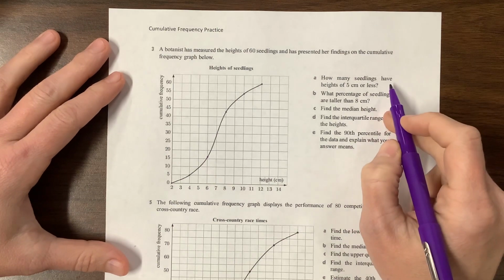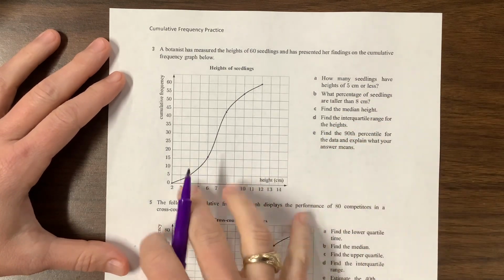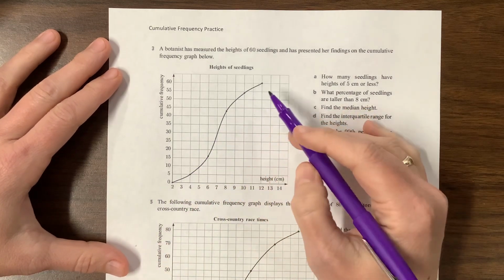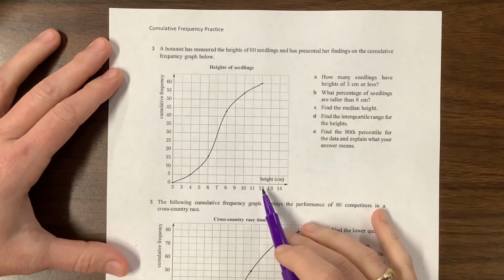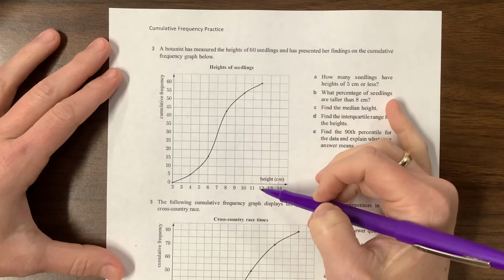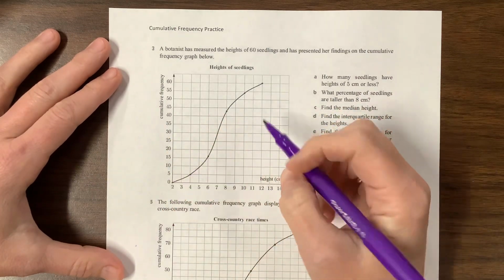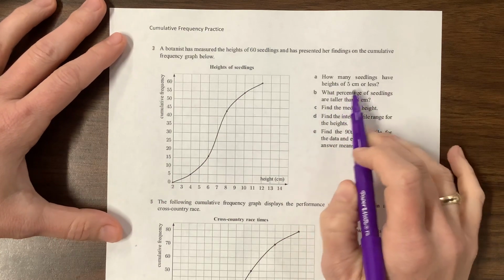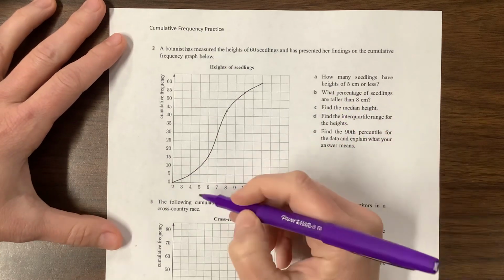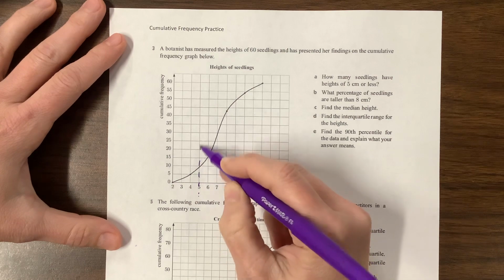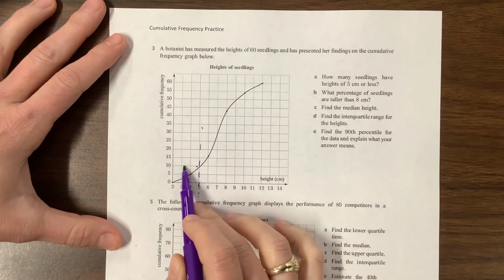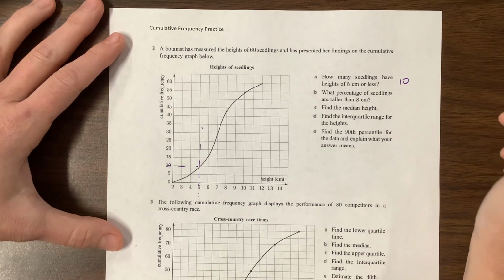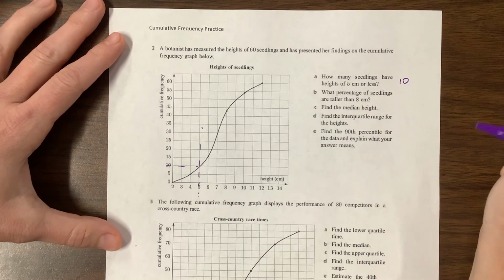What we've done is collect the data, and this is the cumulative frequency. So it's telling us that all 60 of them are 12 centimeters or less. Okay, so let's answer these questions. How many seedlings have a height of 5 centimeters or less? Here's 5, so we can extend that up, and when we drag this over here, we know that there's 10. So 10 of the 60 would have a height of 5 centimeters or less.